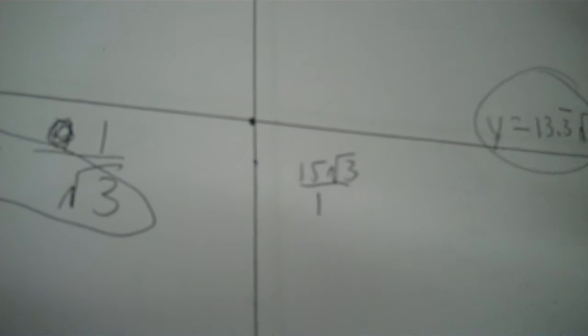Okay, next problem. Here's the x, so I would take that 15 times square root of 3. Now you can't multiply, you have to keep it separate. It's a separate product, okay? Divide by 1, and I can divide 15 by 1. That would be 15 square root 3, okay? Okay, do the back side. If you struggle on this one, come and ask me, okay?